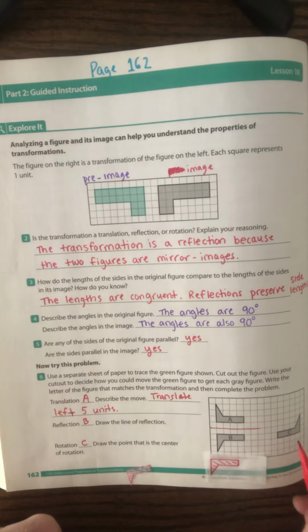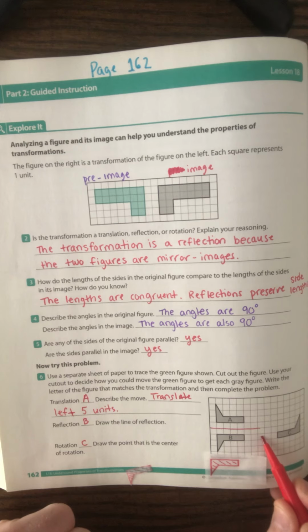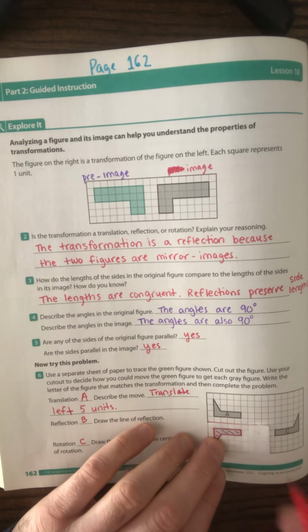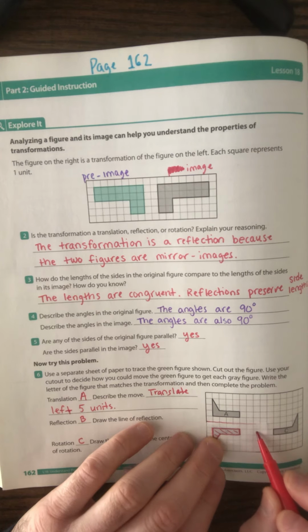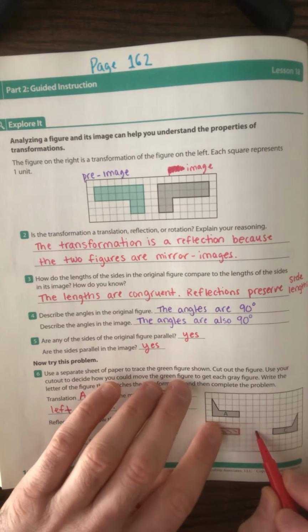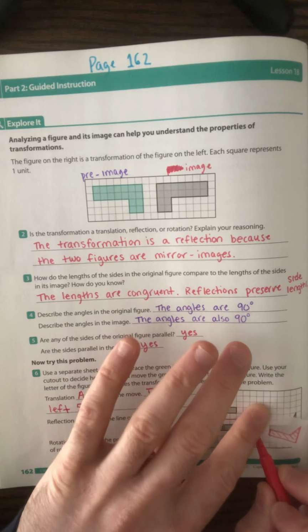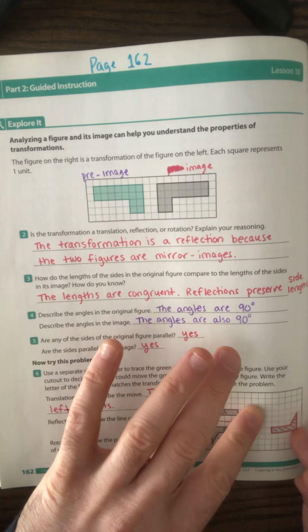I know this is going to be a 180-degree rotation. It's not going to be one turn, it's got to be 2 turns. So I think it's going to be right in the middle, and that should be able to map it over. So I'm going to put my pen on that point, and I'm going to turn this. That's 90 and 180, and boom, maps right on.